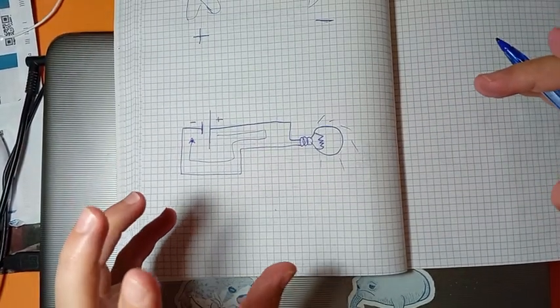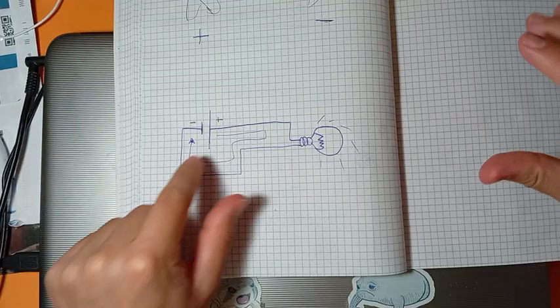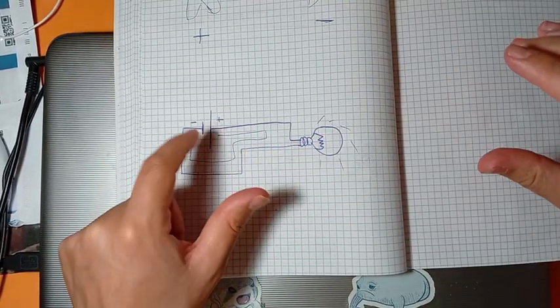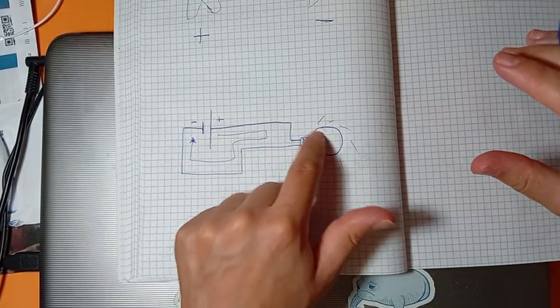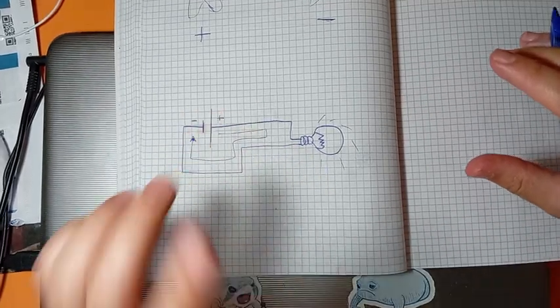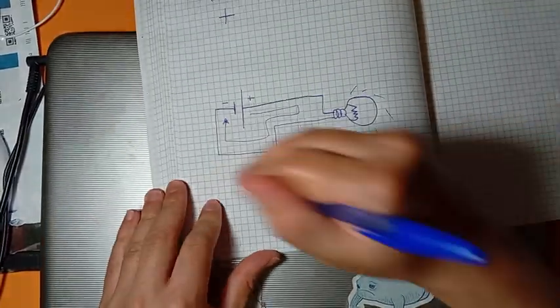But why are all circuits represented in this way, with current going from positive to negative? Well, this is the classic representation.